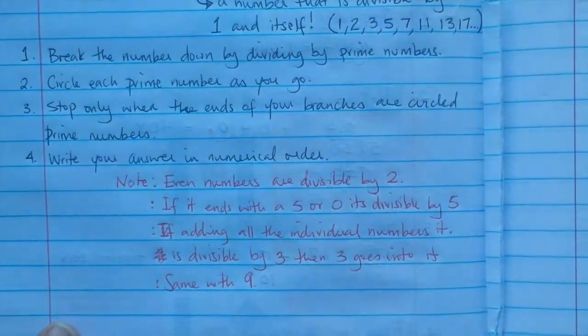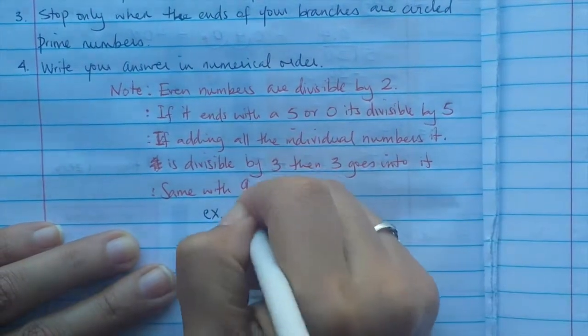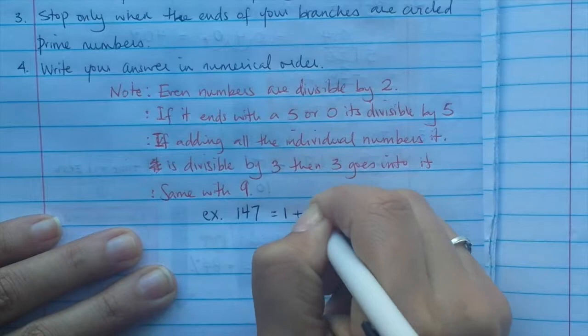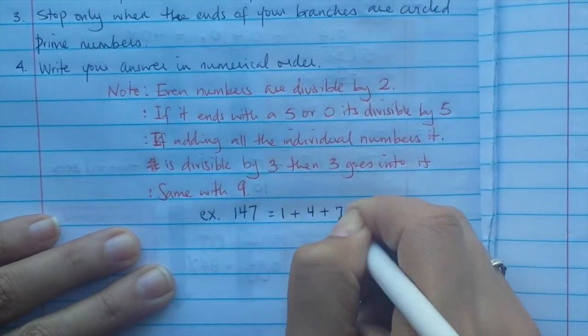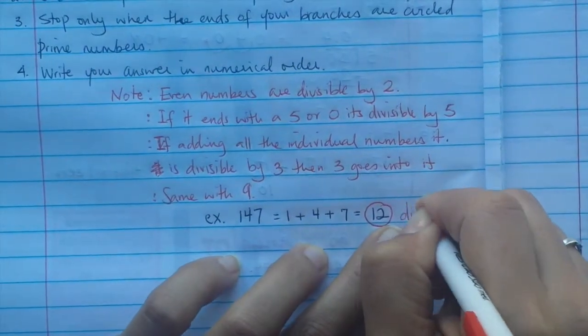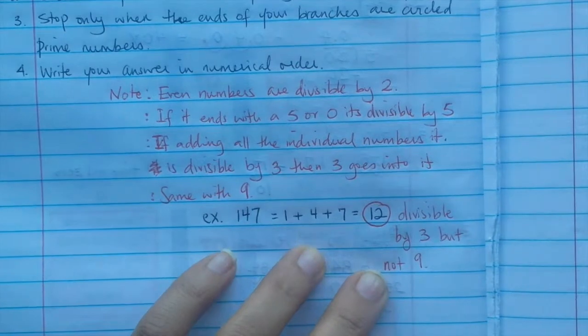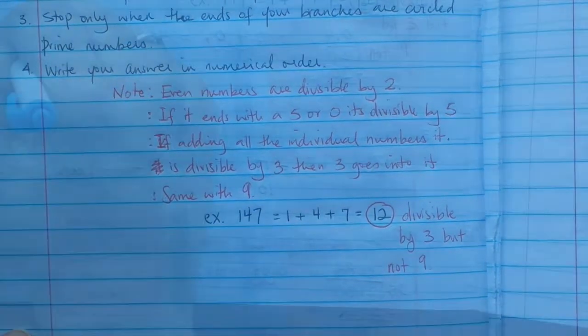So let's take a look at an example. Let's say we had 147. 147 ends with a 7, so it's not divisible by 2. But if we add 1 plus 4 plus 7, we get 5 plus 7 is 12. So 3 goes into 12, that means it's divisible by 3. 147 you can divide by 3 to get a whole number. But it's not divisible by 9 because 9 doesn't go into 12. Okay, so this kind of just helps you when you're breaking stuff up.